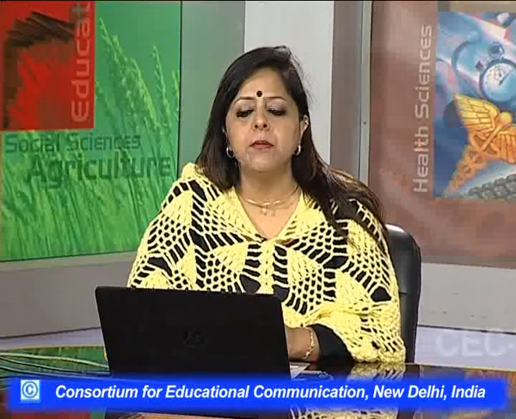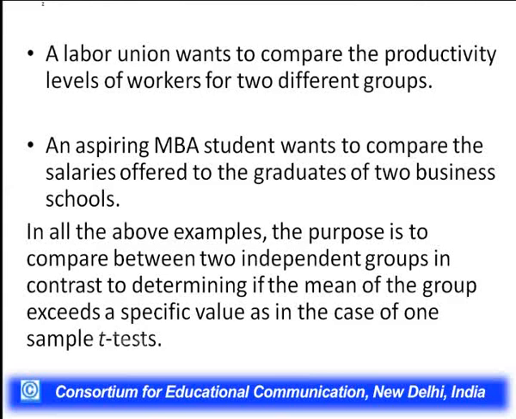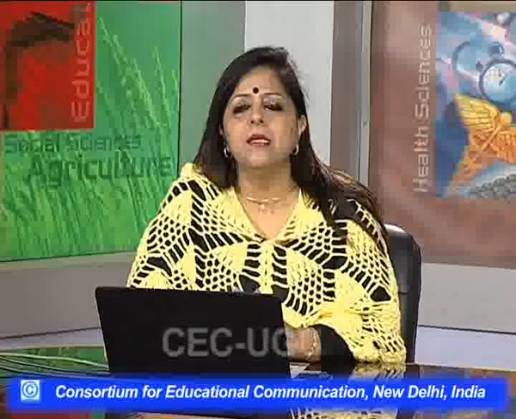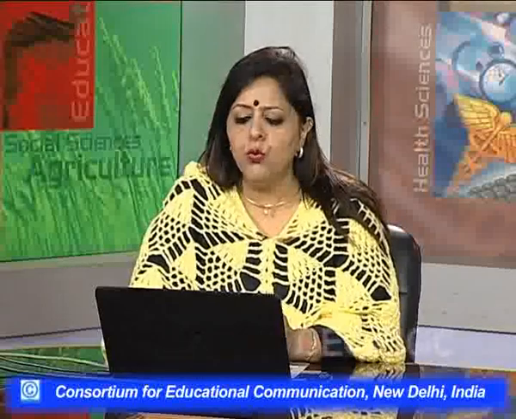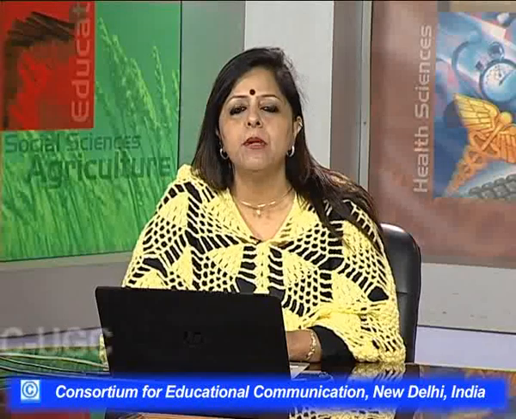So, in these examples, the purpose is to compare two independent groups, in contrast to determining if the mean of a group exceeds a specific value, as in the case of the one sample t-test. We have done two types of t-test till now. The first test which we took was the one sample t-test.